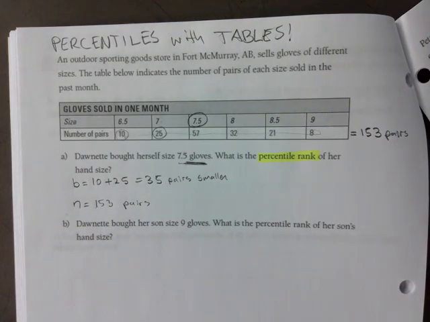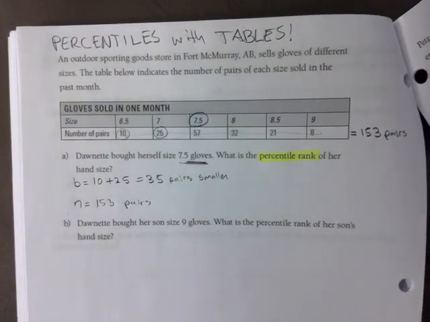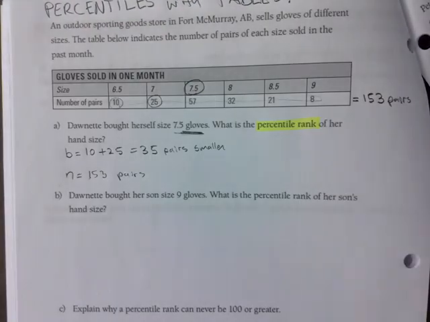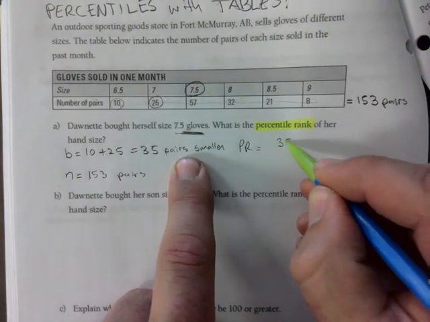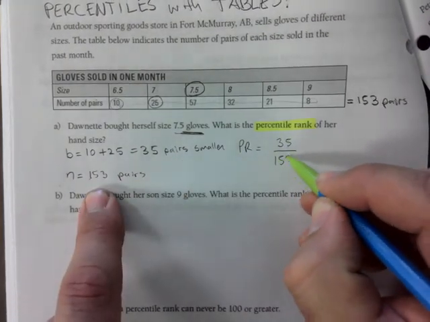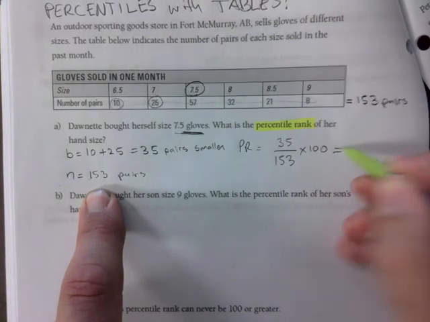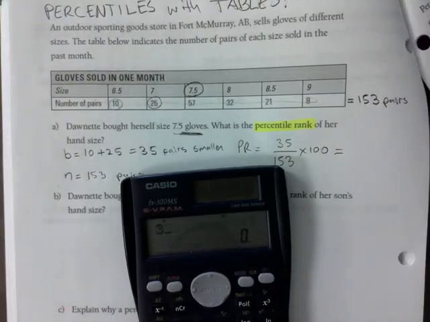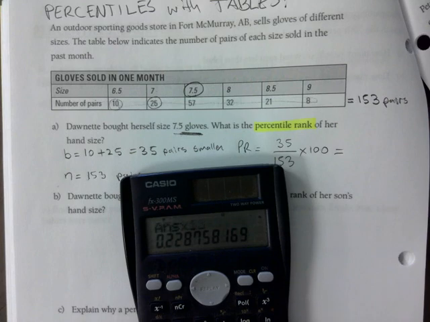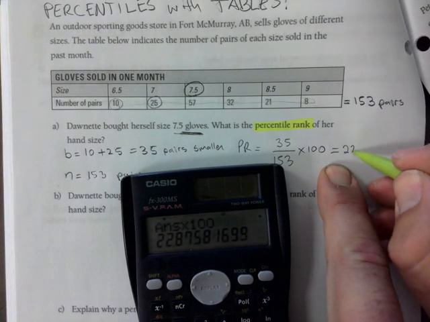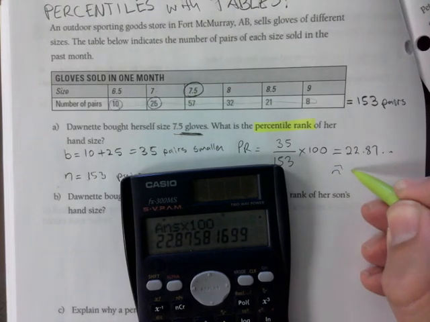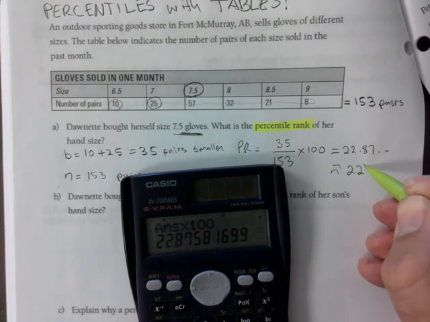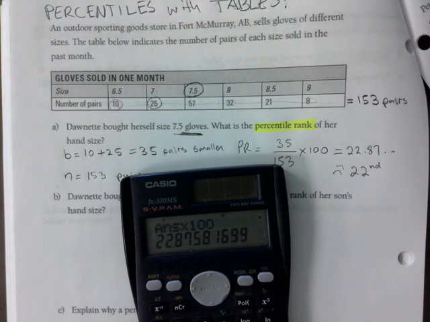Total. And now you're ready to do your calculation, so nothing changes. It's just the way they present the information to you is different. That's all. Okay. So we go PR: 35 over 153 times 100. Grab your calculator. It's 22.87 and something, but we will say 22nd or 23rd. It's up to you.